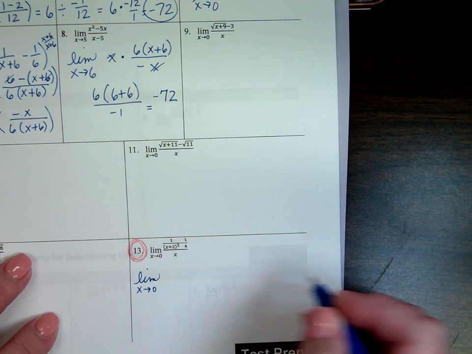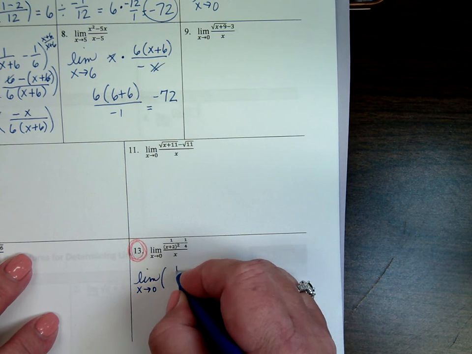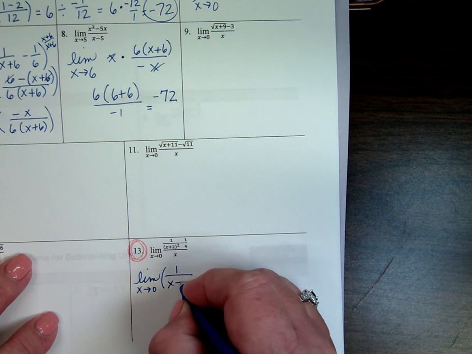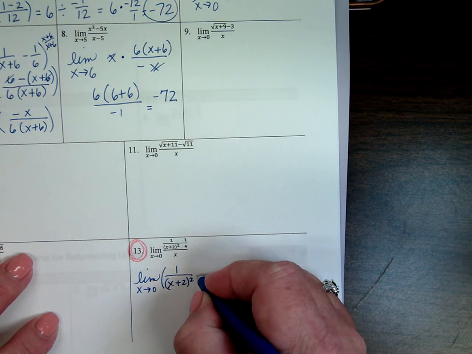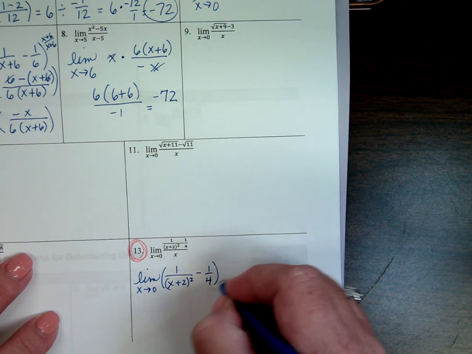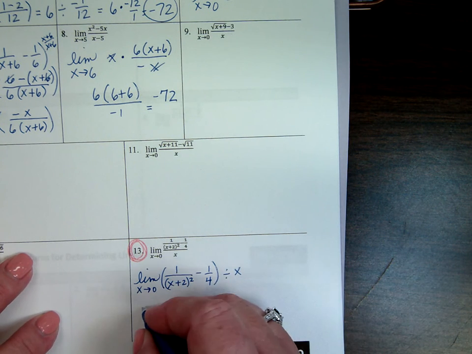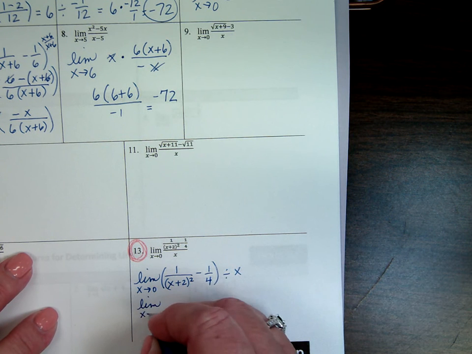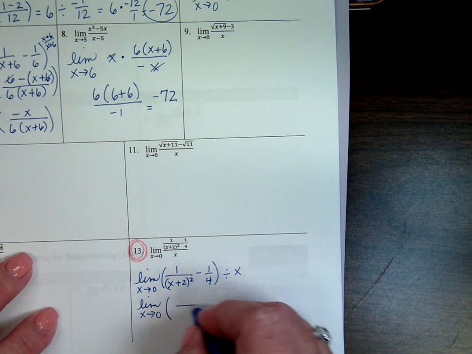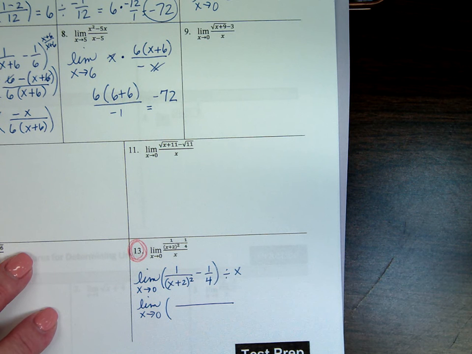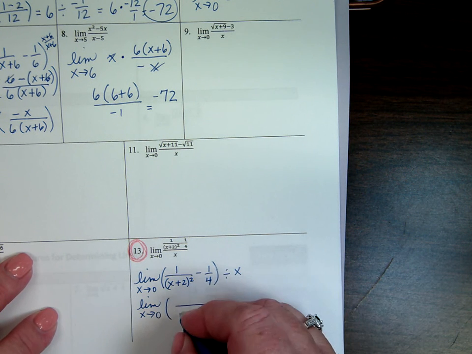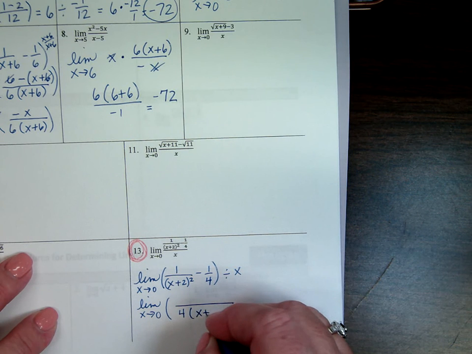Limit as x approaches 0. If I go horizontal, I am 1 over x plus 2 squared minus 1/4 divided by x. So I need to get common denominators in my parenthesed part. The limit as x approaches 0. All right, so to get that common denominator, I'm taking one of each piece. So I need a 4, and I need an x plus 2 quantity squared.